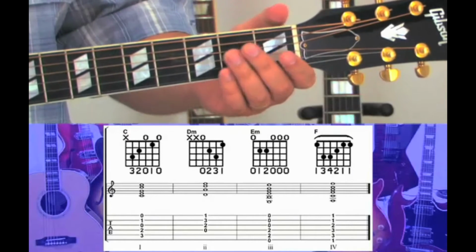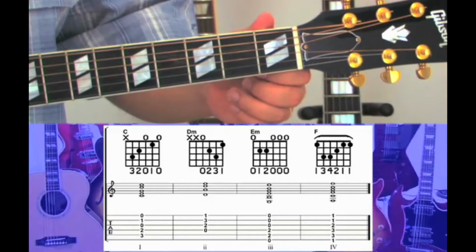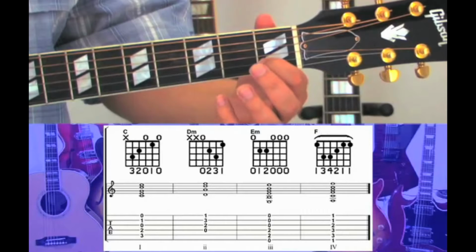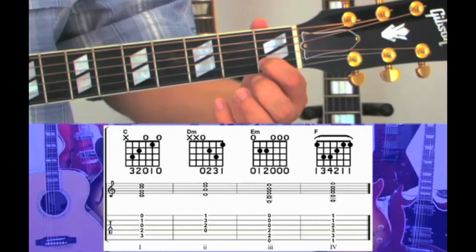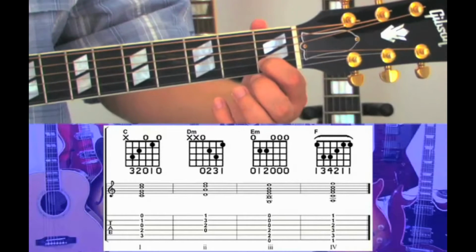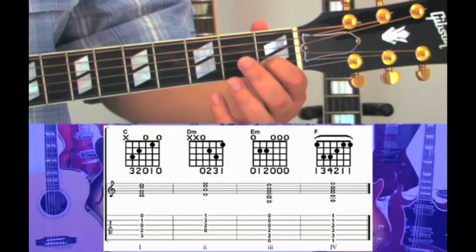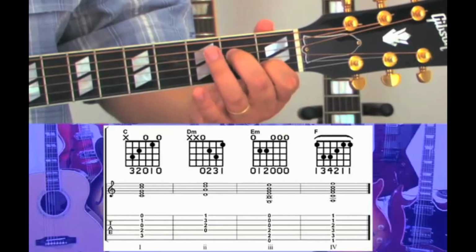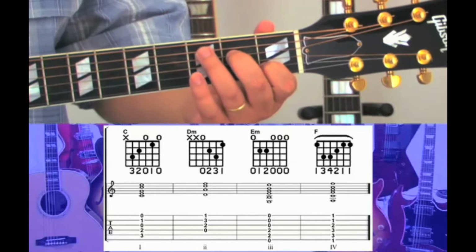For the C chord, we see the 1st string is E open. The 2nd string 1st fret C is played with your 1st finger. The 3rd string G is open. The 4th string 2nd fret E is played with your 2nd finger. And the 5th string C is played with your 3rd finger.